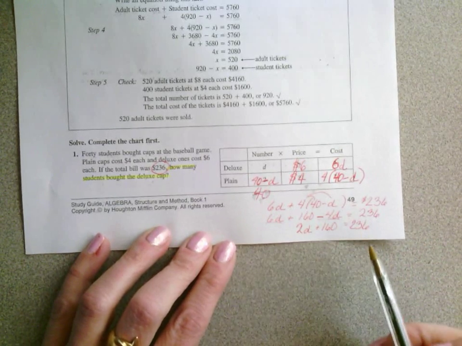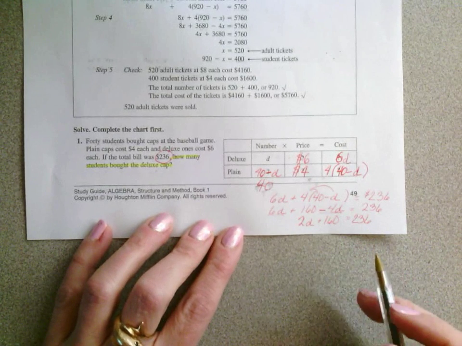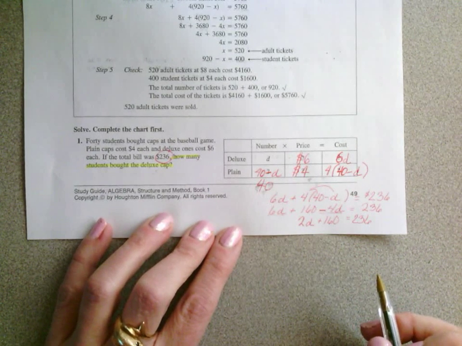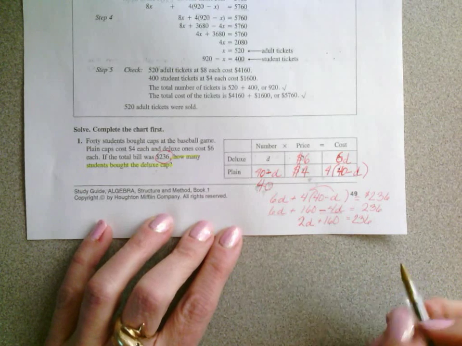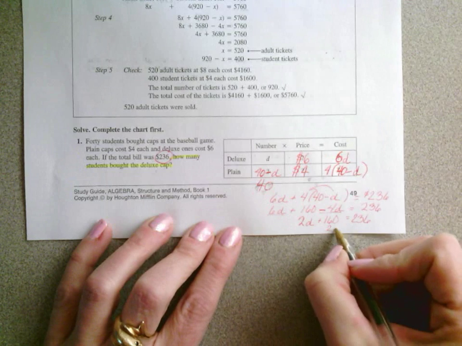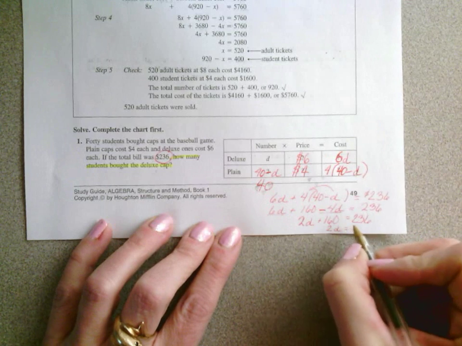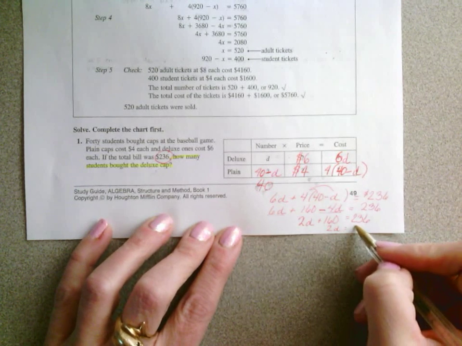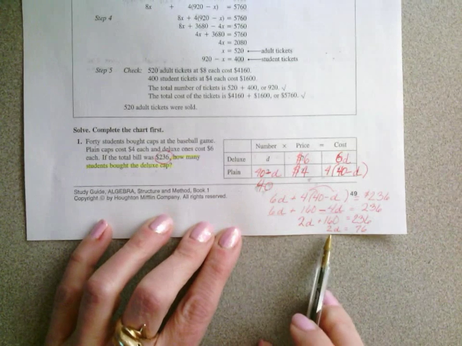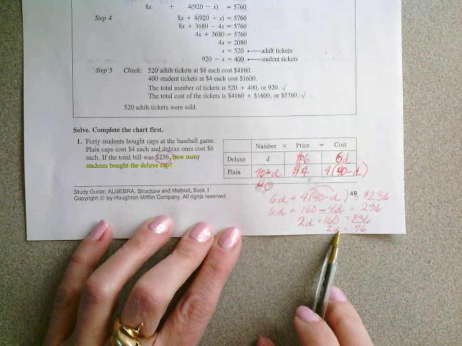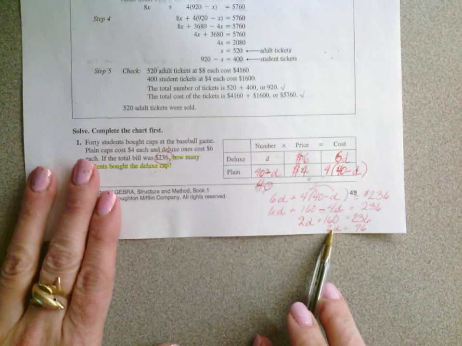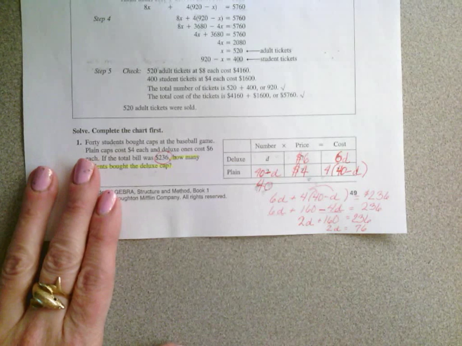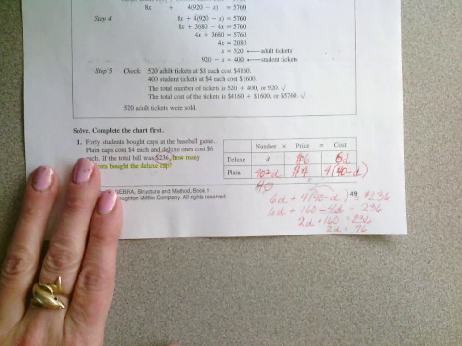What is 236 minus 160? Since you all have calculators. 76. What'd you say? 76. So what must D be after you cut 2D in half? What's D? 38? Okay.